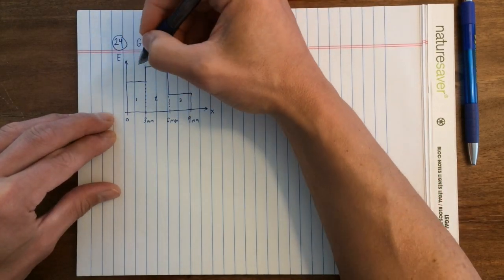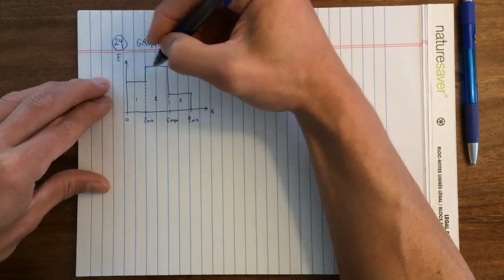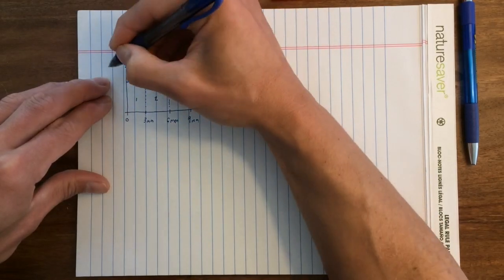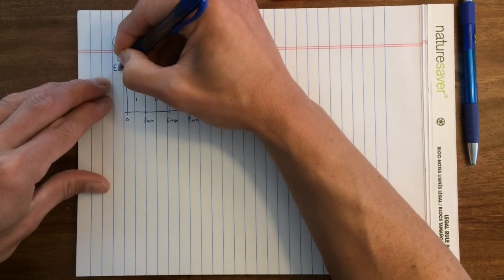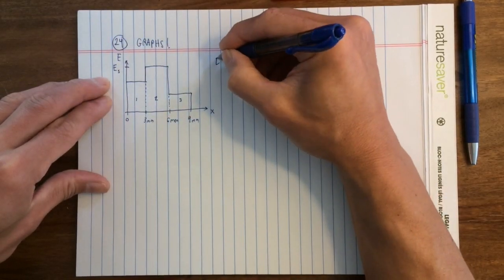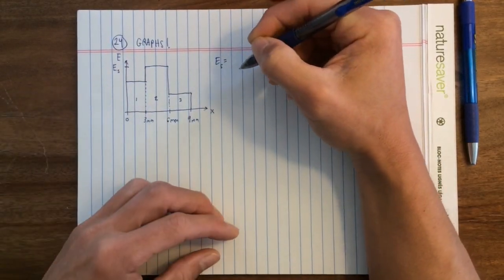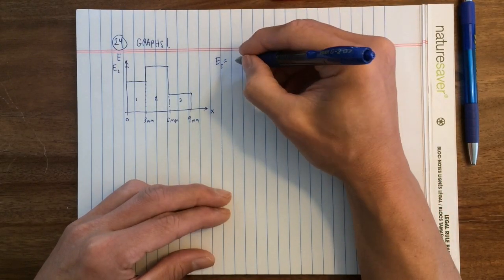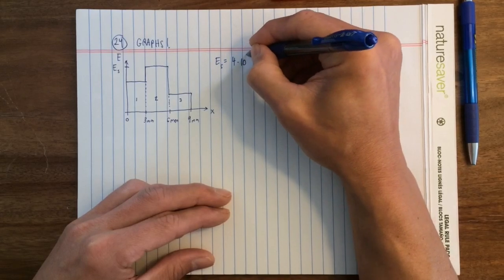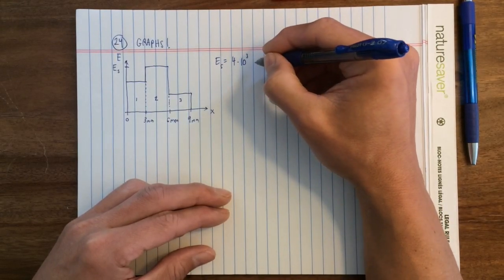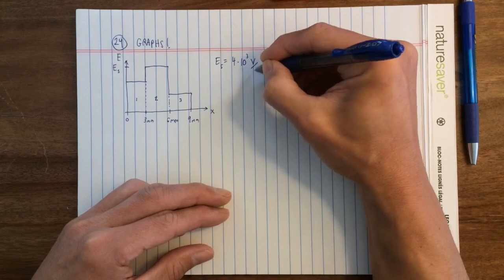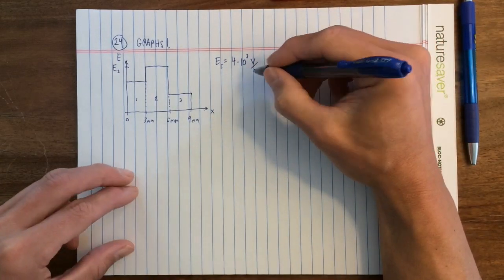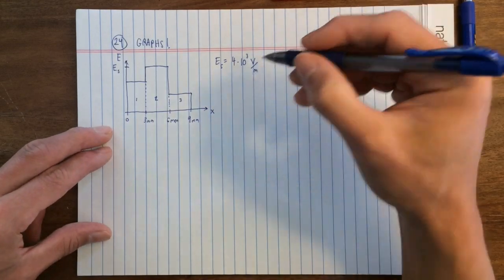So the electric field is given in this graph in terms of a strength or a scale called E sub s, where E sub s is, let's see, 4 times 10 to the third, and it's given in units of volts per meter. So I'll just leave that like that for now.